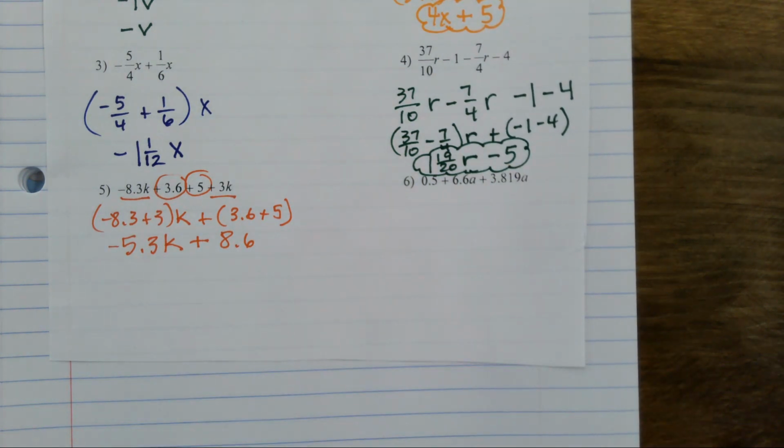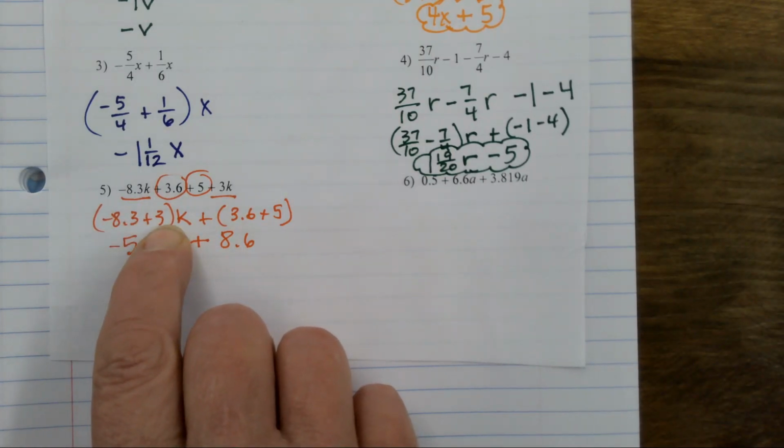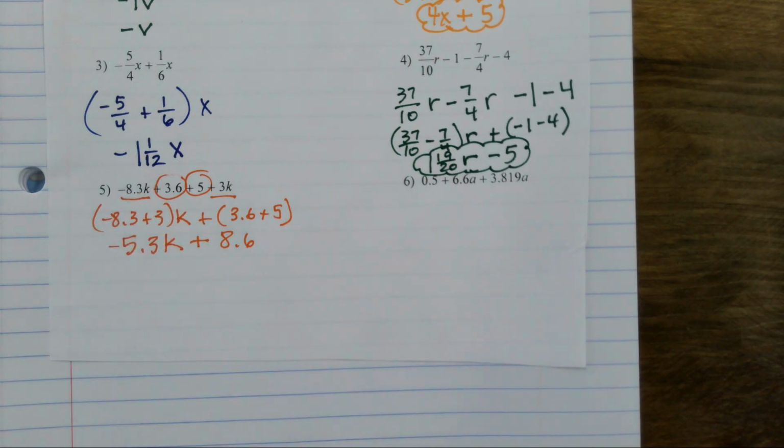Why is it negative 5.3? Because negative 8.3 plus 3. Oh, never mind. Actually, 0.3. Oh, okay.